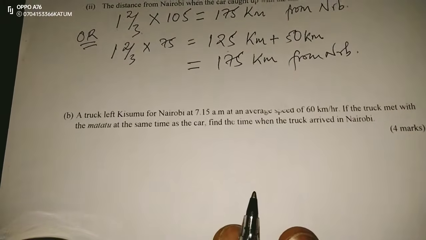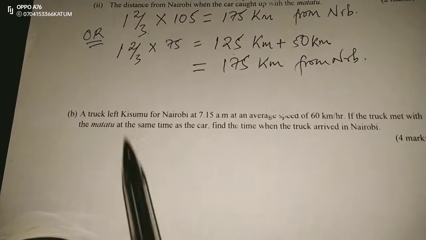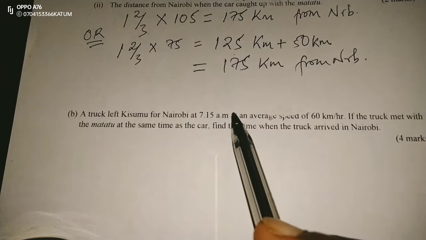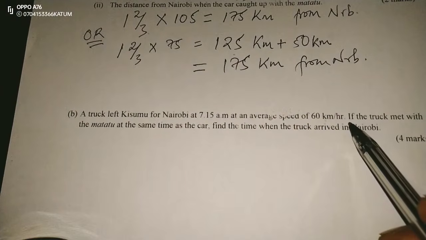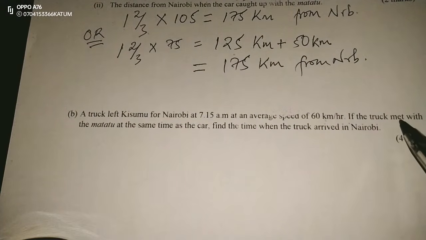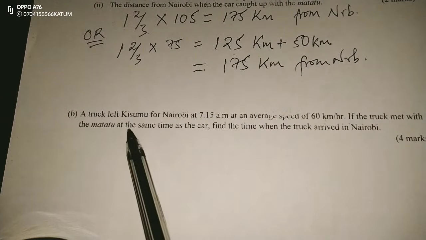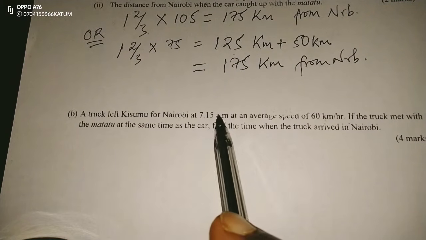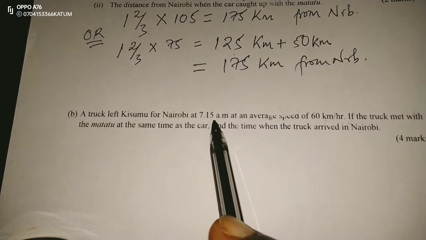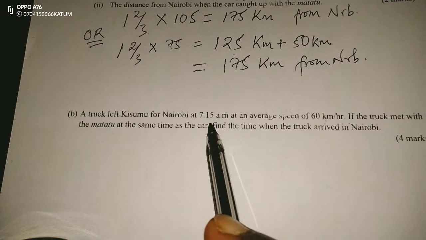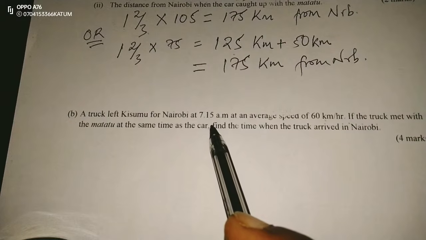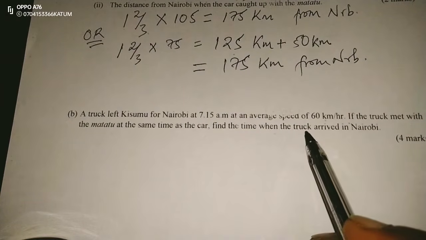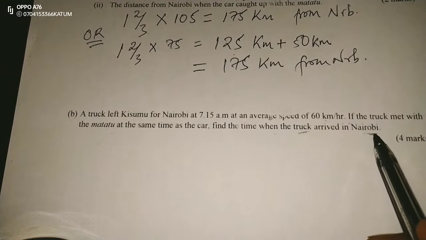We can continue and answer part B here, which says a truck left Kisumu for Nairobi 7:15 a.m. at an average speed of 60 kilometers per hour. If the truck met with the matatu at the same time as the car, find the time when the truck arrived in Nairobi.